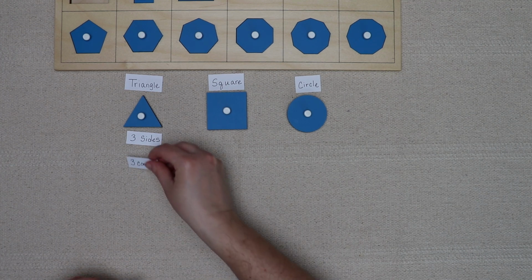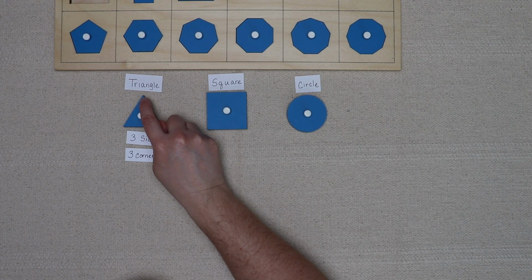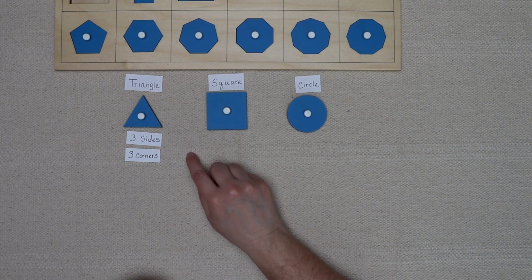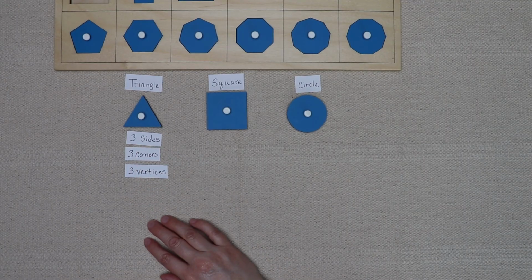It has 3 corners. And at this point, you can decide if you want to give your students the geometry vocabulary of vertex, and all together they are called vertices. So a triangle has 3 vertices.